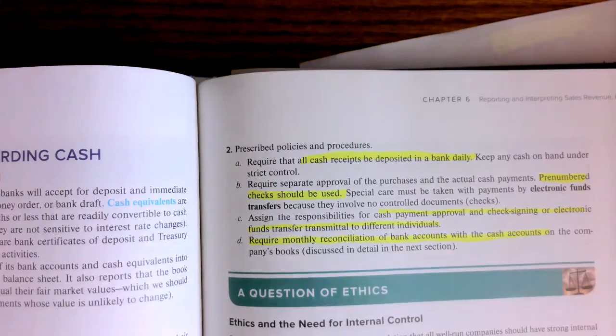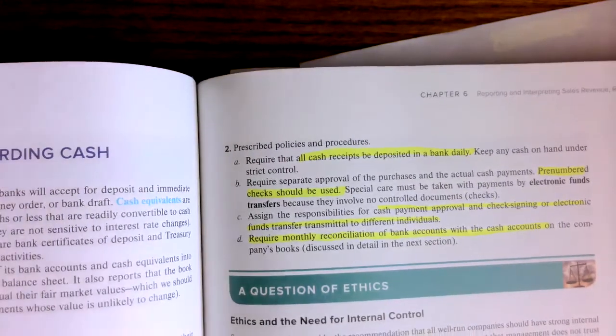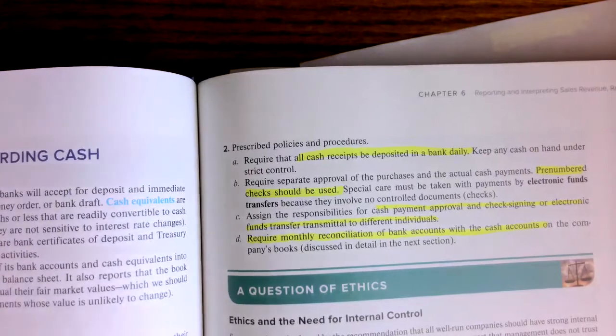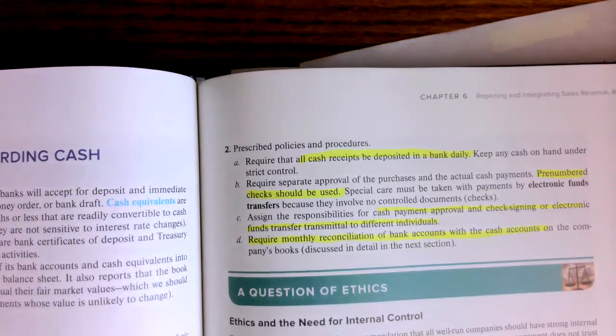Okay, so let's talk about reconciling the bank account. First of all, what do we mean by reconcile? Well, reconcile means to come to an agreement. You might have heard the term, 2 celebrities are going to get divorced, but they reconciled. It's an agreement, coming together or coming to an agreement. Okay. Well, what is it we're trying to reconcile? The balance on our books.